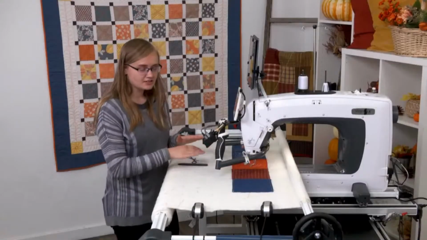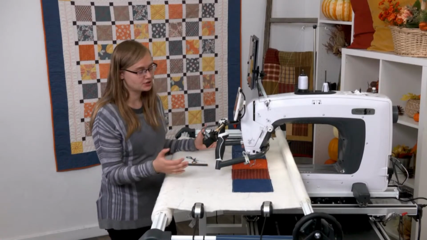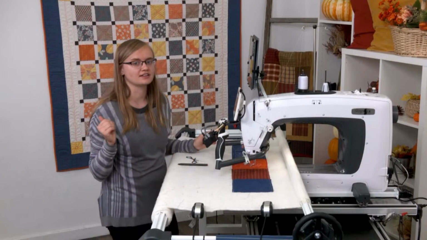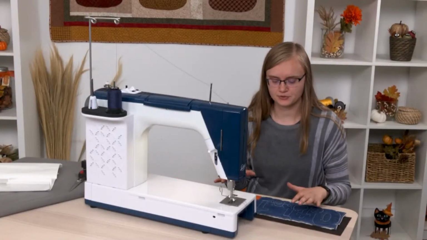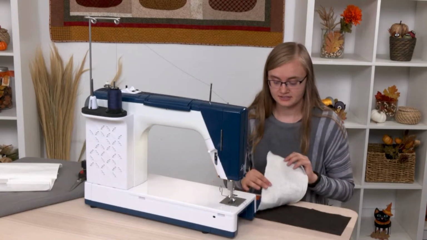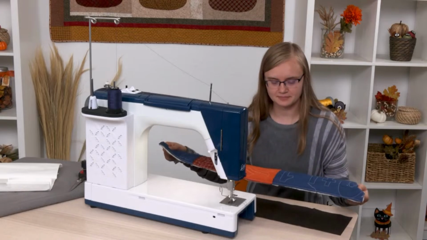Okay, I'm going to stitch out the other 2 designs on this strip, and then I'm going to show you what to do next over on the Little Rebel. So now I'm at the Little Rebel, and I'm going to add the binding and backing to this strip of fabric all at the same time.